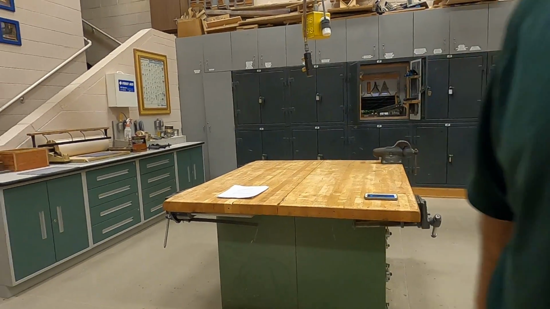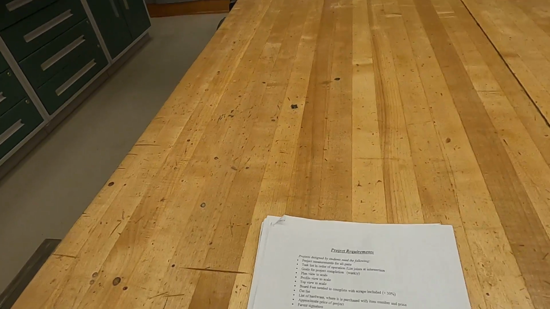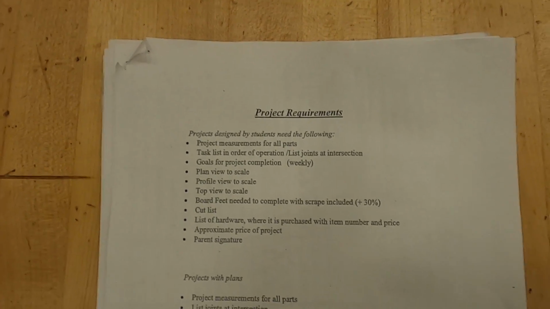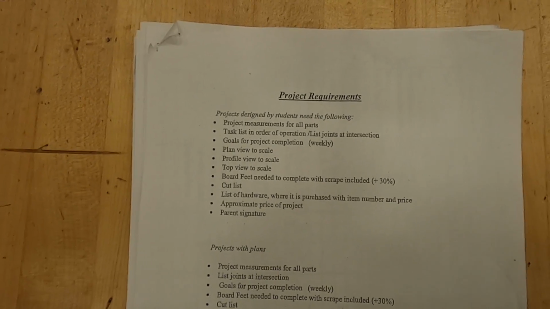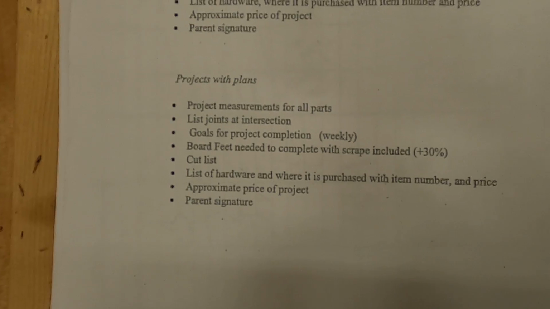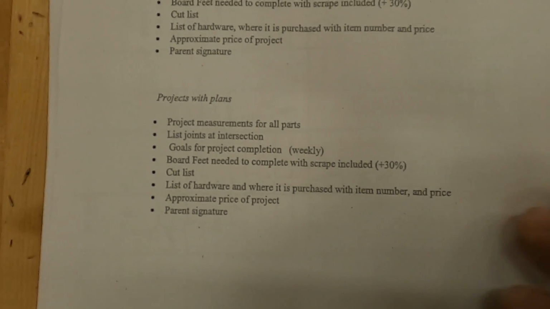These are the requirements that we discussed in great detail, but here is a full example that I'd like to show you. All right. As you're familiar, project requirements is what this is called, and depending on whether or not you designed your own project or you have gone ahead and had all the requirements made or put together for a project that already has a plan for you. So this is the first sheet.